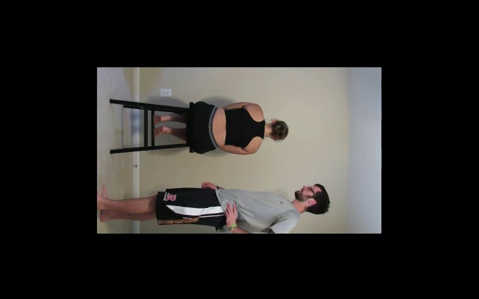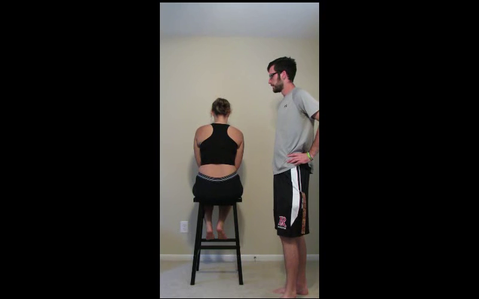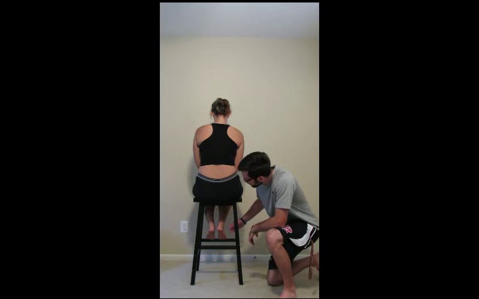Alright, I'm Charlie, and this is my client Kelly, and we will be starting off with a posterior seated posture assessment. Starting out, we'll come down here and we'll look at her feet.